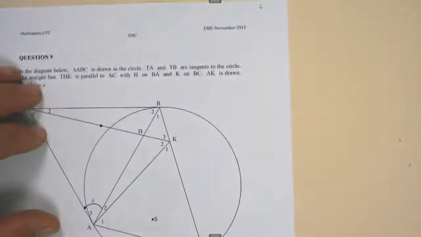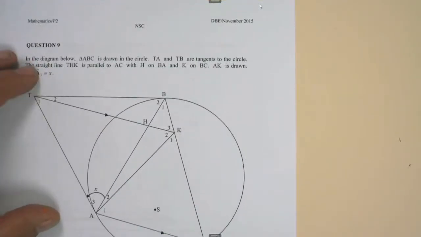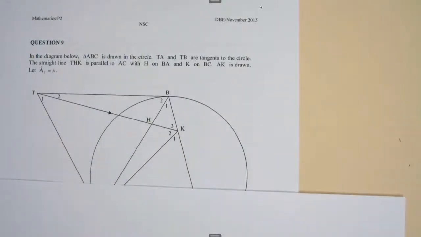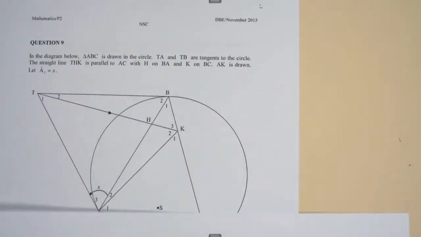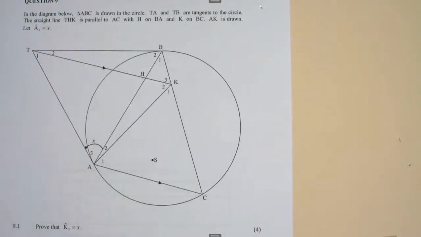In this question here, we are busy with the November 2015 paper. Now this is a lot more difficult. It is pitched at a higher level. So let us work through the question from scratch. In the diagram below, triangle ABC is drawn in the circle. TA and TB are tangents to the circle.